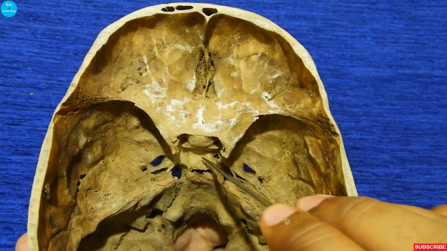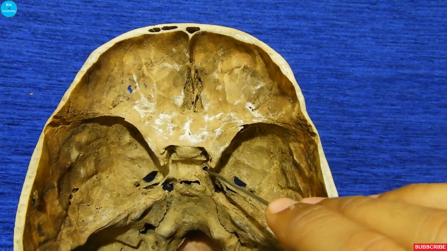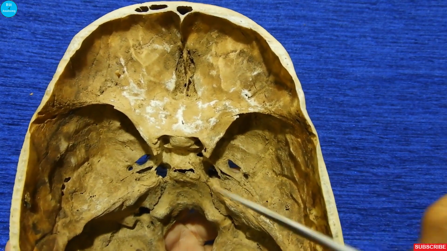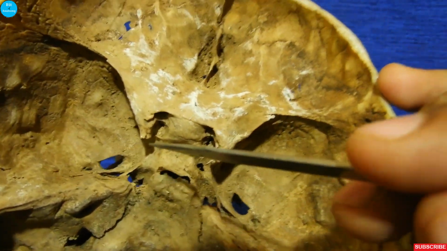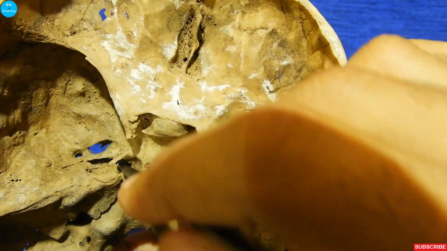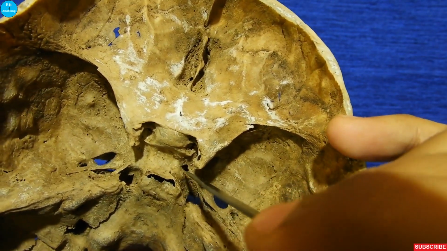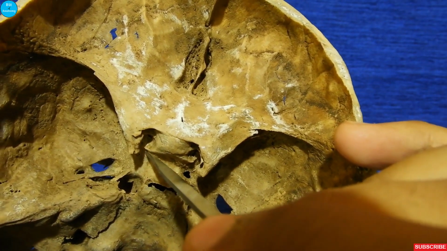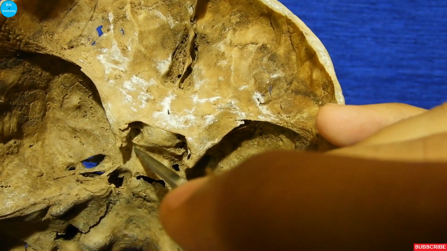Inside this there will be the sphenoidal air sinus. Here we can see one cut portion of the bone forming the sphenoid, entering into the sphenoidal air sinus. On either side of this pituitary fossa, we can appreciate a small depression, which begins from the foramen called the foramen lacerum, and it passes on either side of the pituitary fossa in the upper part of the sphenoidal air sinus.